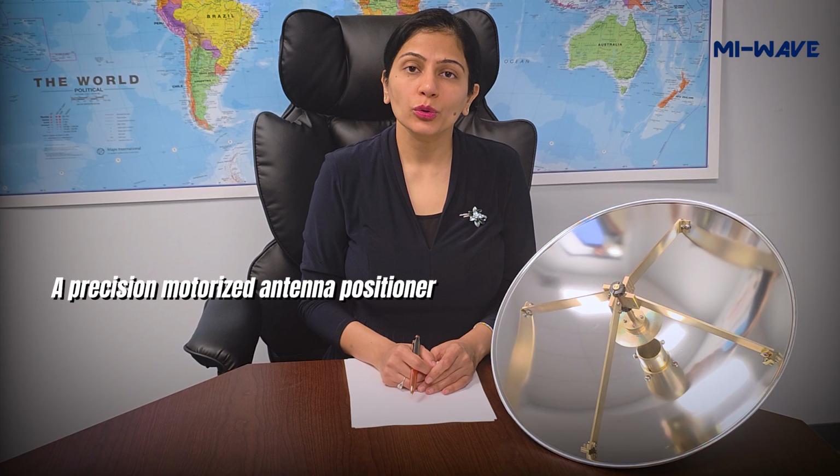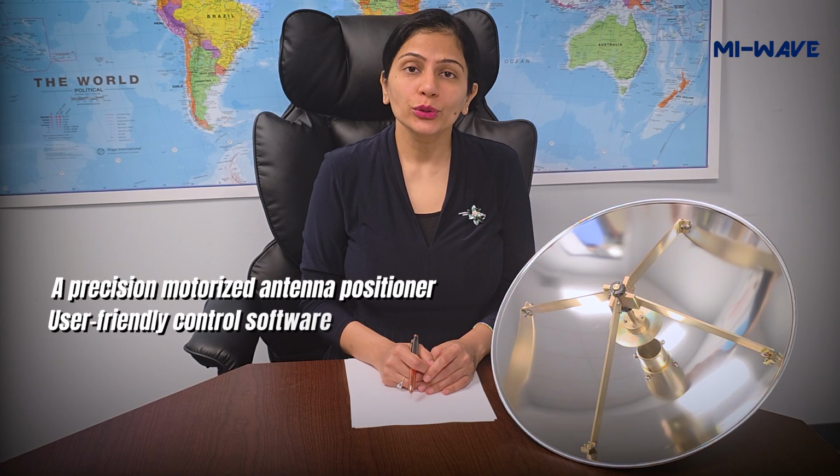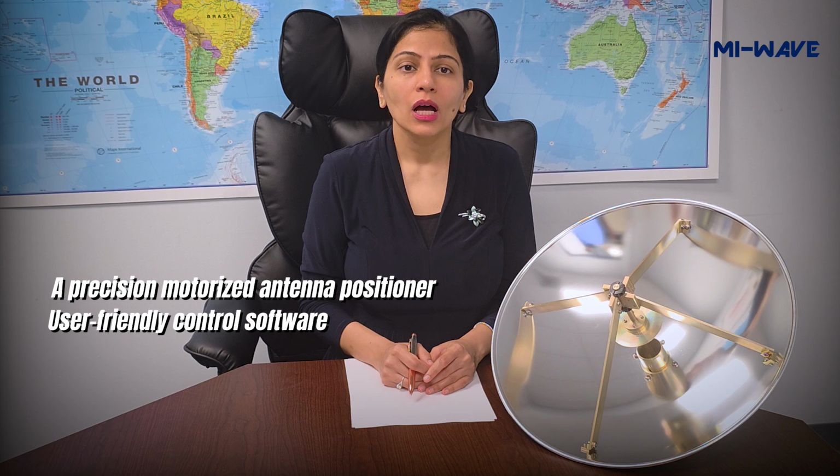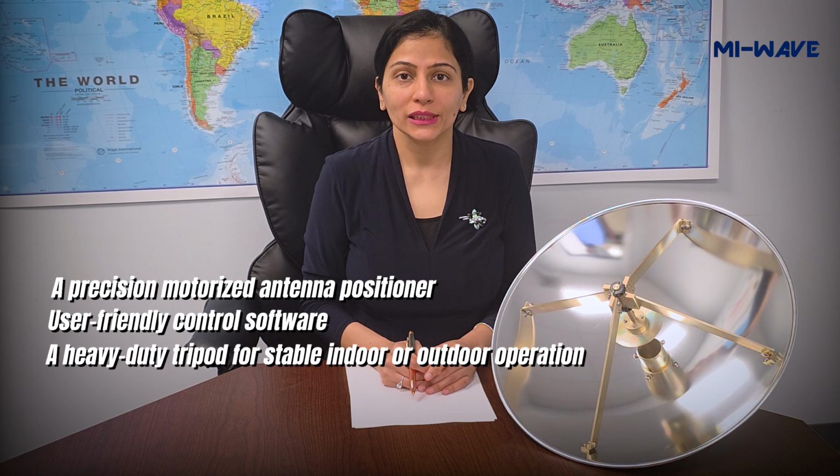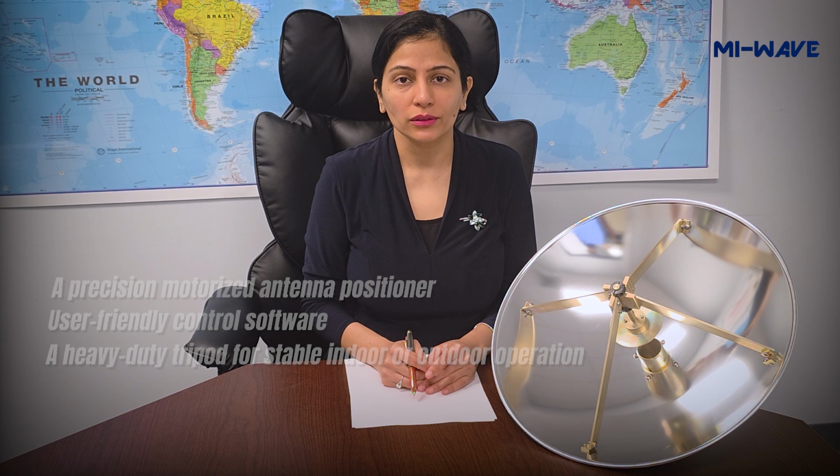Each antenna positioner package includes a precision motorized antenna positioner, user-friendly control software, and a heavy-duty tripod for stable indoor and outdoor operation. The antenna positioner and tripod are supplied as standard equipment. Because every antenna is different, mounting fixtures are available separately and can be customized for your specific antenna dimensions and testing requirements. Simply provide your antenna specifications and we can recommend or manufacture the proper mounting fixture.